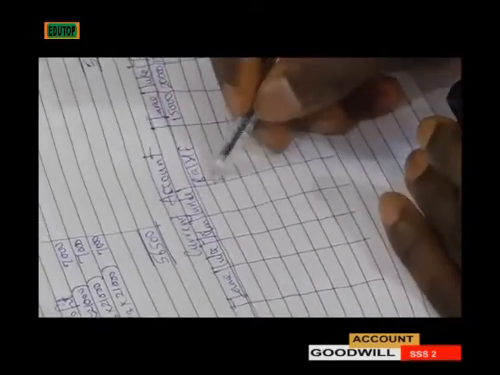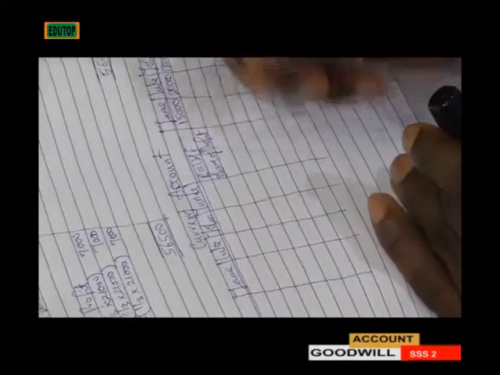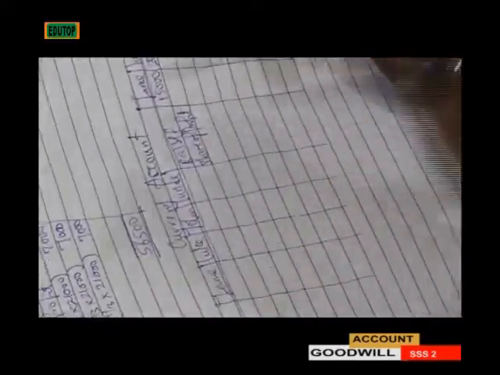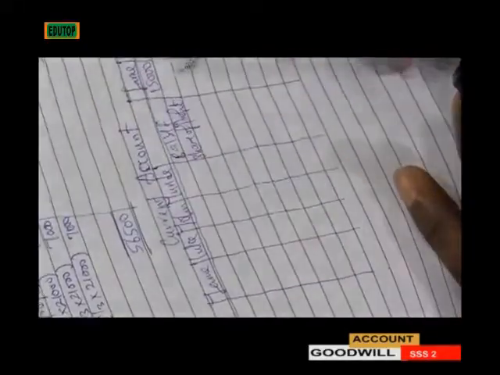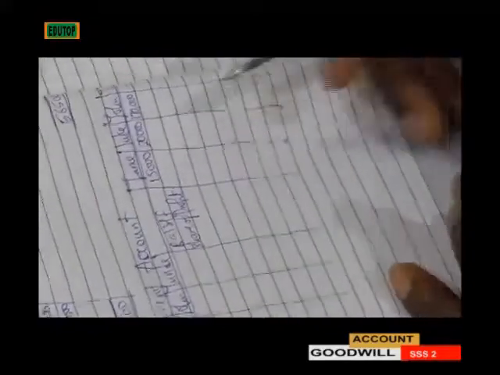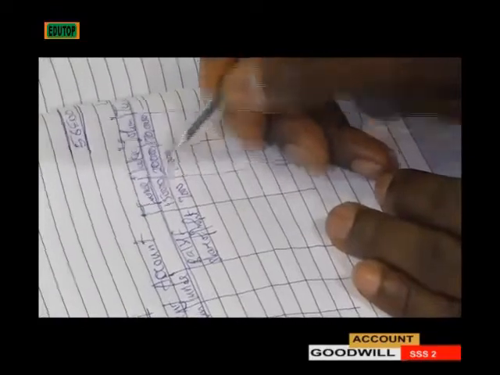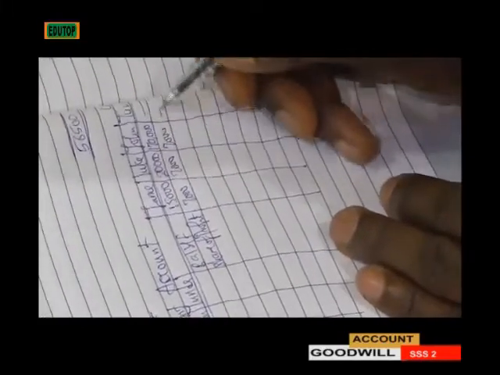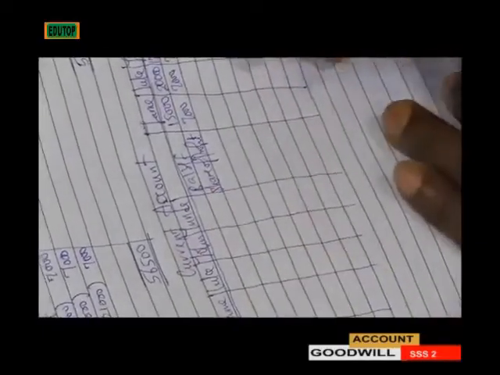Then their share of the profit from the revaluation, that means revaluation profit, you transfer to their current account. This is the balance they have in the current account. Then since they have profit in revaluation, you transfer it down to their current account. So James is 7,000, 7,000, 7,000. So Tunde does not have any share in any profit here.